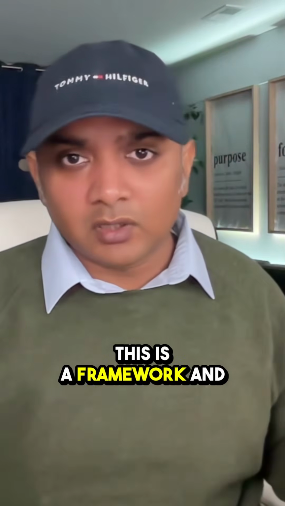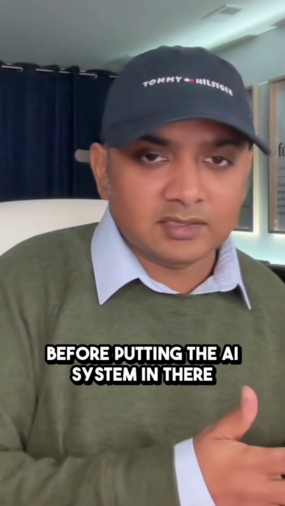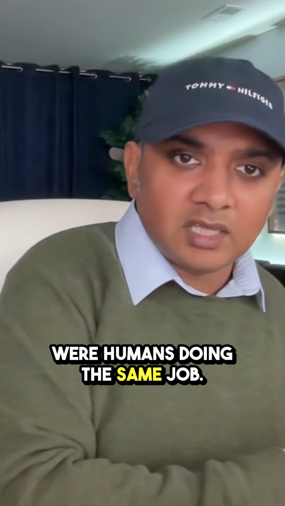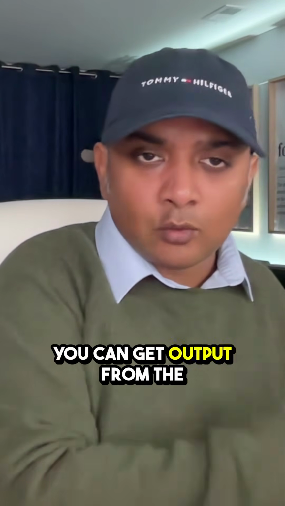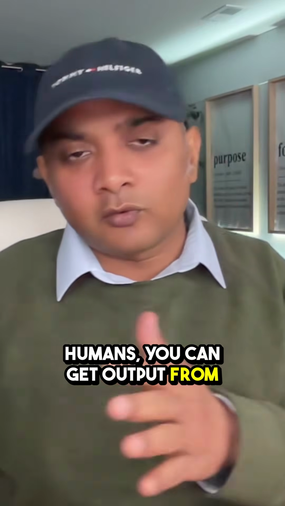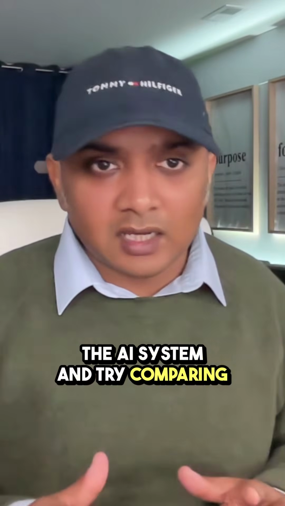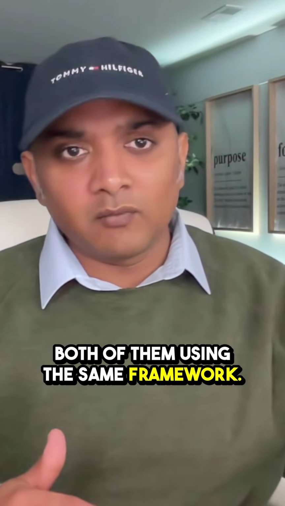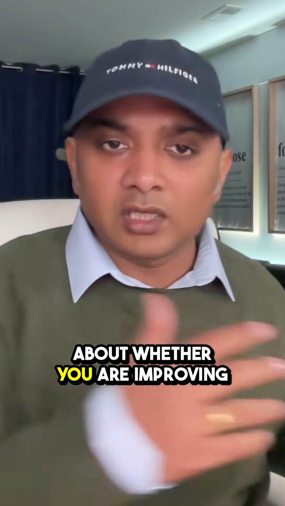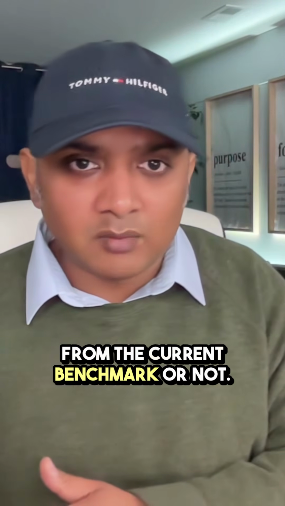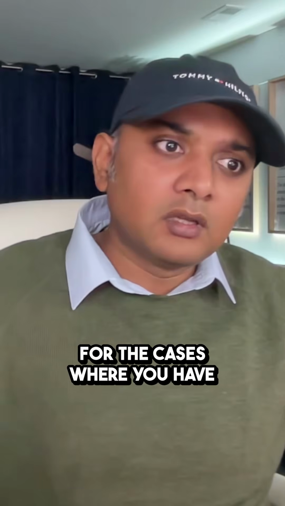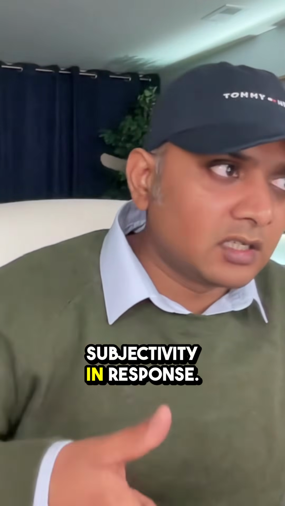This is a framework. And let's say originally, before putting the AI system in, there were humans doing the same job. You can get output from the humans, you can get output from the AI system, and try comparing both of them using the same framework. And that gives you an idea about whether you are improving from the current benchmark or not. For the cases where you have subjectivity in response, that's where this becomes really, really important.